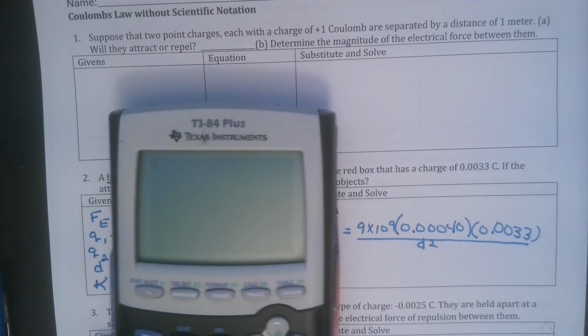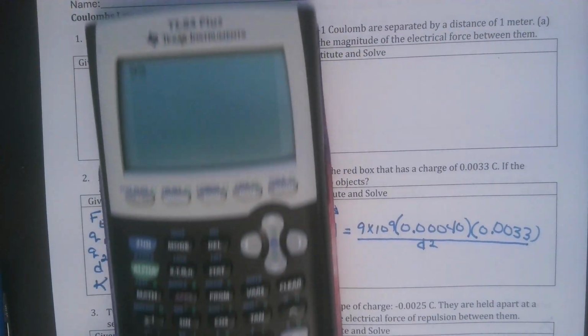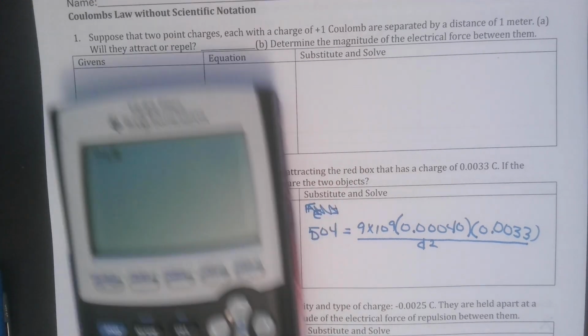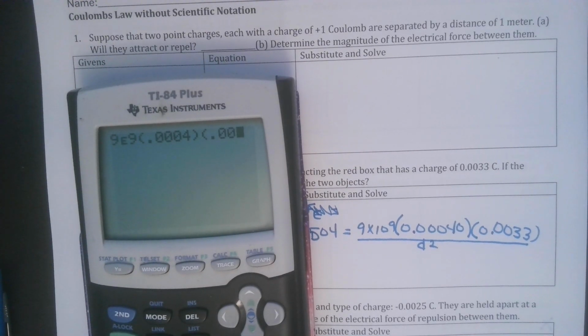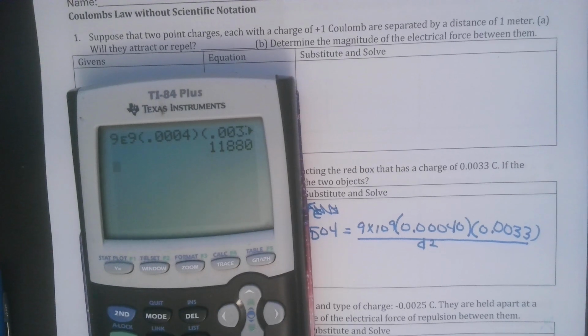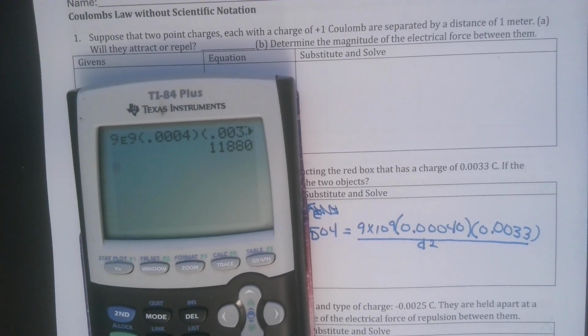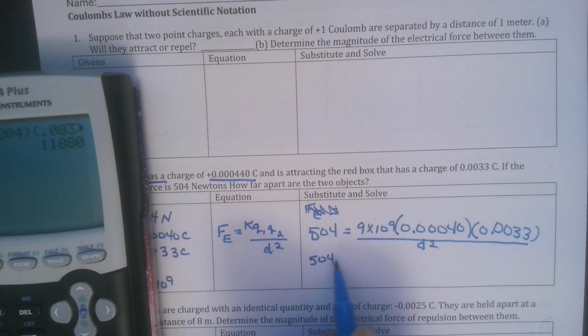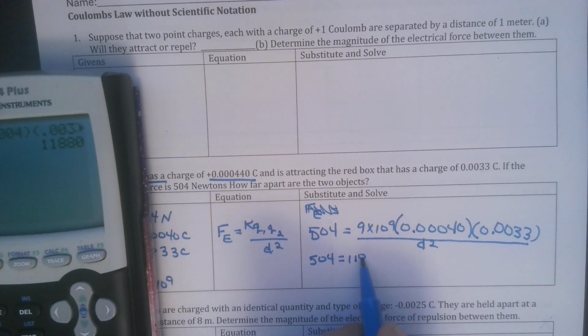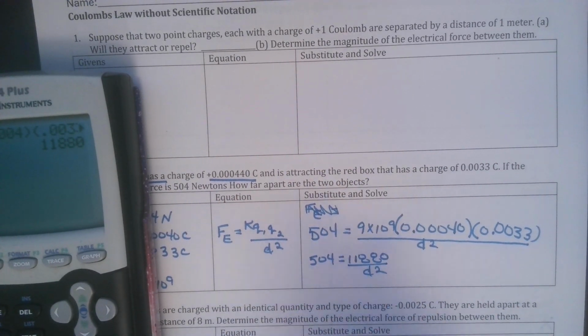So here's my fancy calculator. So 9 and then second E button, 9 times 0.0004, open parentheses, 0.0033. So on the top of the fraction, I have good old 11,880. 504 equals 11,880 divided by d squared.